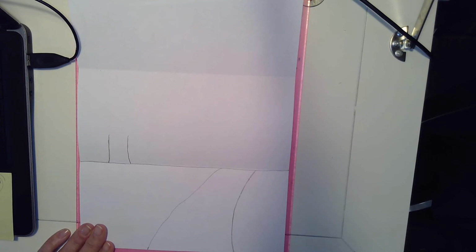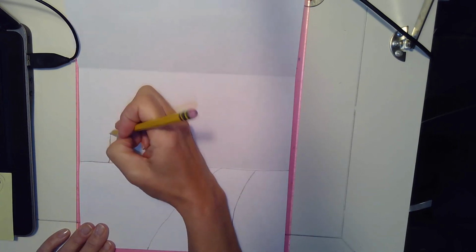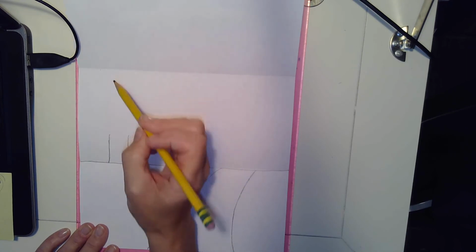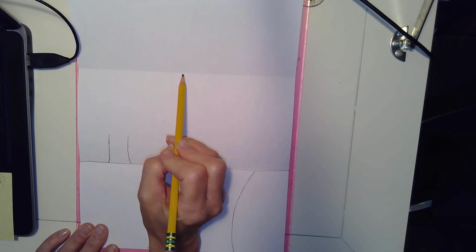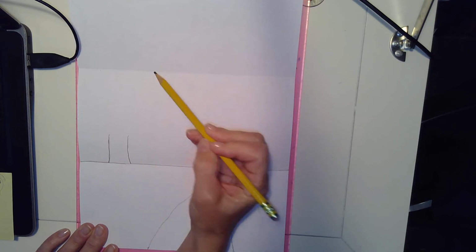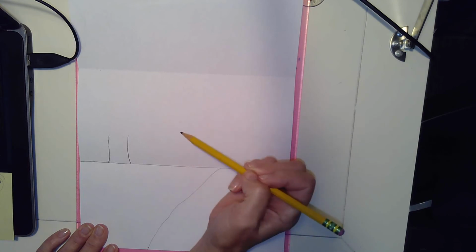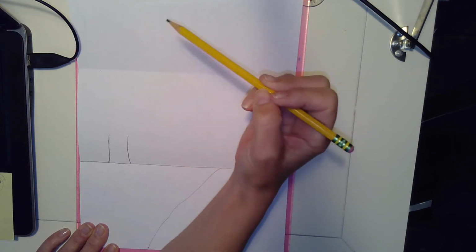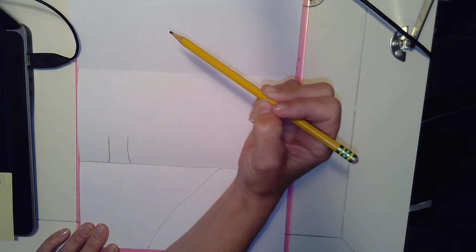So start here, and this is our midground line right here. This line here separates our midground from our background. But we're not going to draw that line yet.